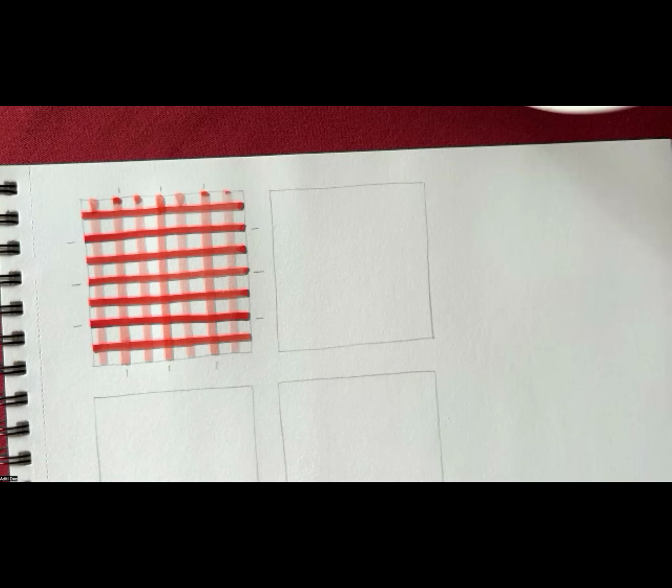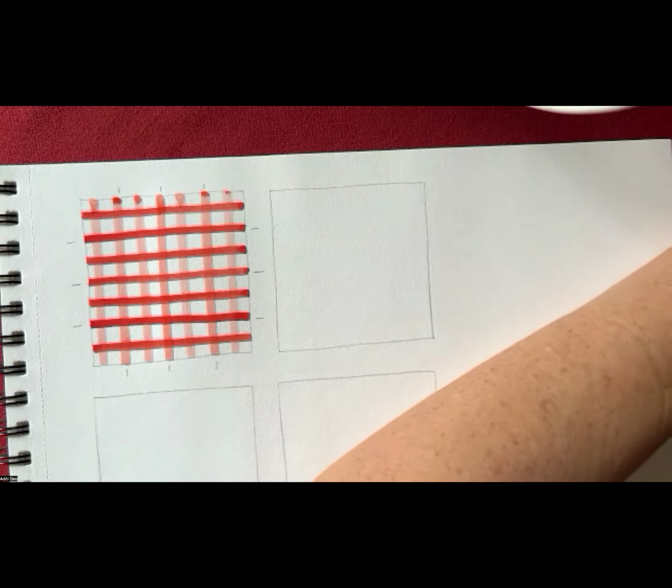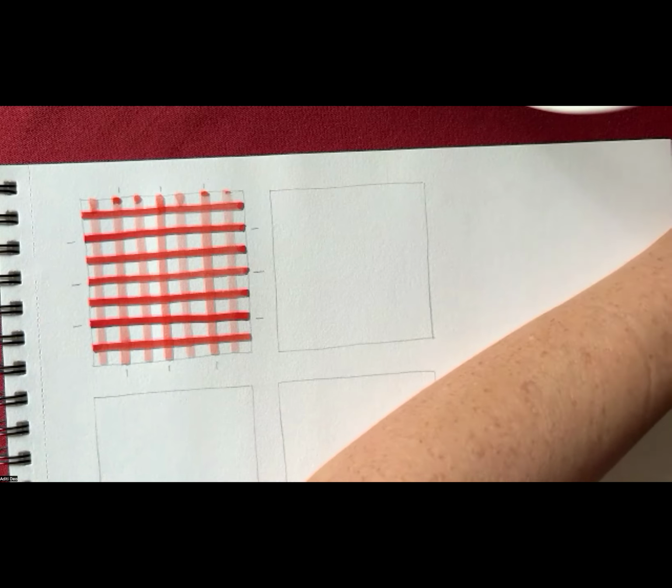So before we go any further, I would like to share some pictures of the application of this plaid pattern.